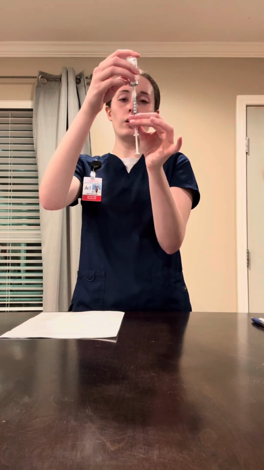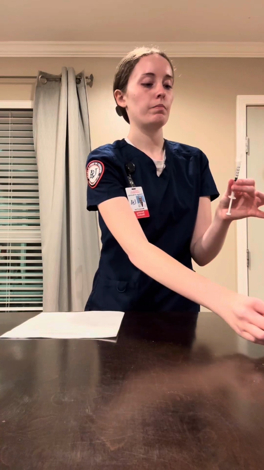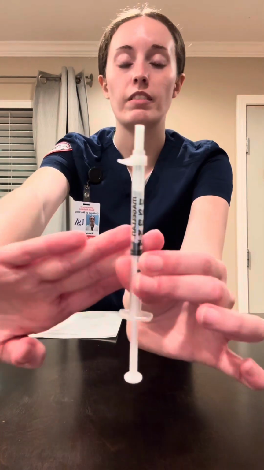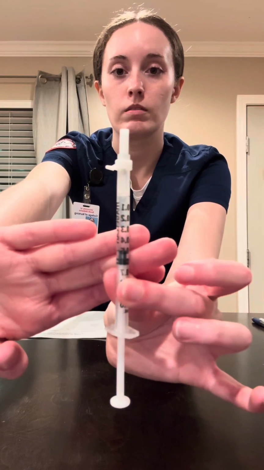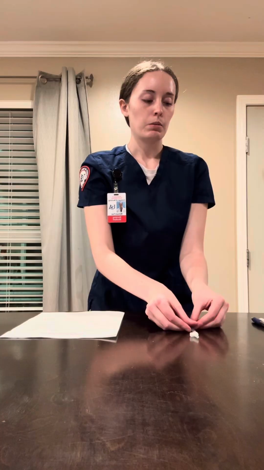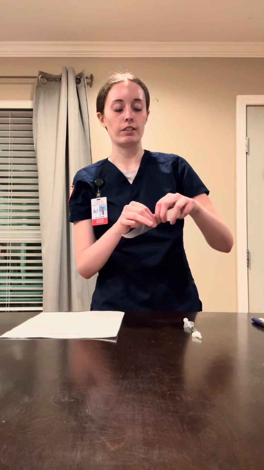Okay, so now that I have that drawn up, I'm just going to place the safety syringe on. Okay, so here's the 0.5 milliliters of heparin. Okay, so I'm going to place that down. It's not contaminated because I have the safety syringe up. So this is where I perform my second check of the 7 rights of medication administration. So I'm going to create a label.